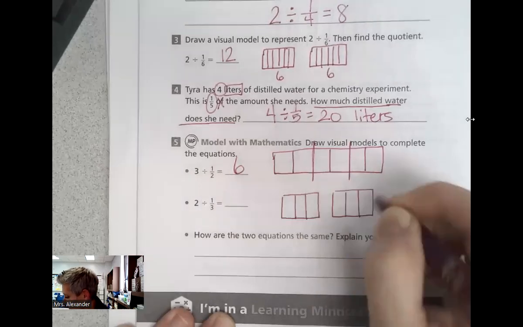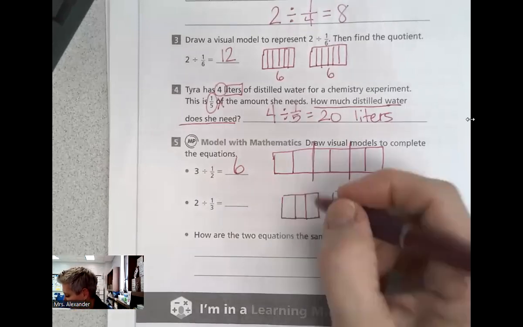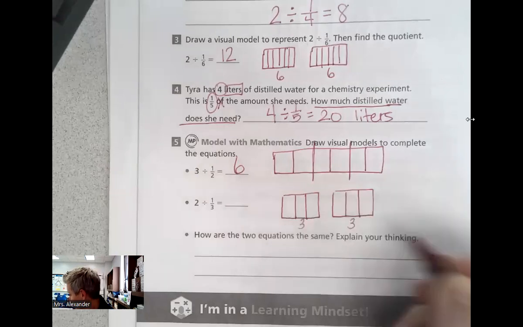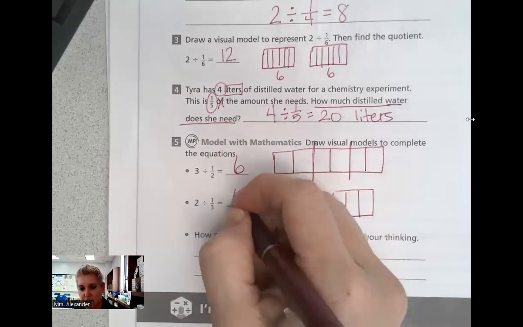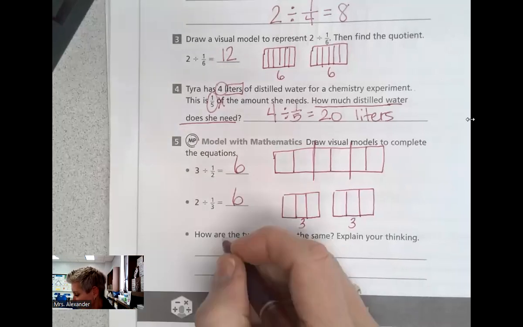I originally saw this as, I don't know what I saw, but keep going. And so if we have 2 parts and they're each in thirds, we have, again, 6. So when I read it earlier, I thought they were going to be different, but we get the same answer. So there you go. The models look different, though. Maybe that's what I was thinking. How are the 2 equations the same? Well, they're the same because we got the same answer or quotient.